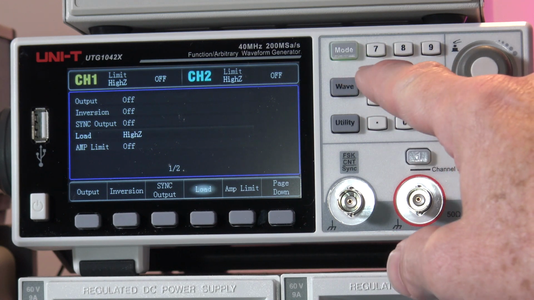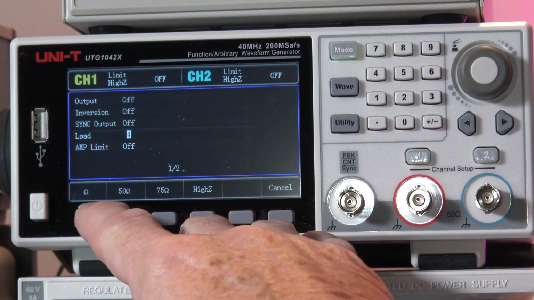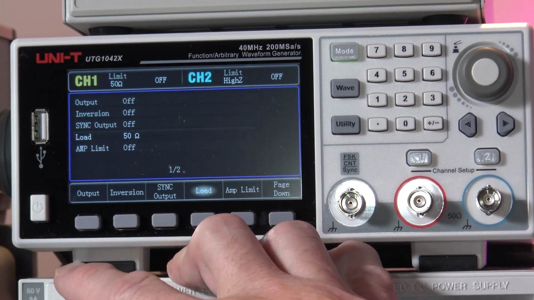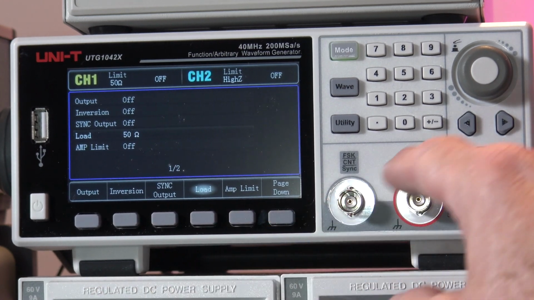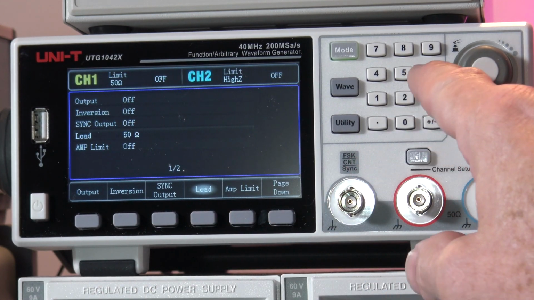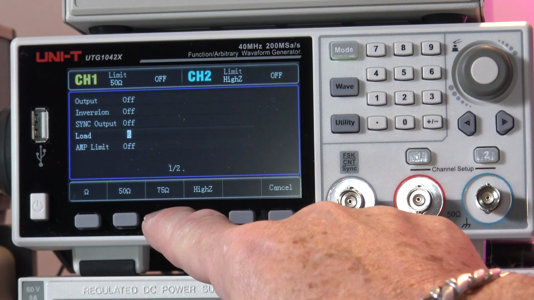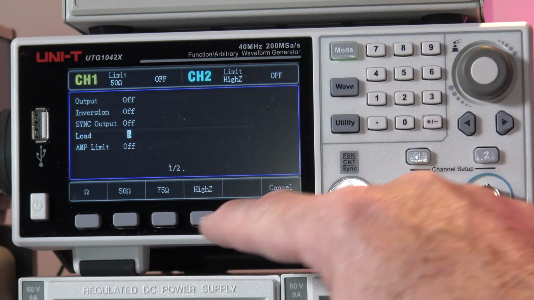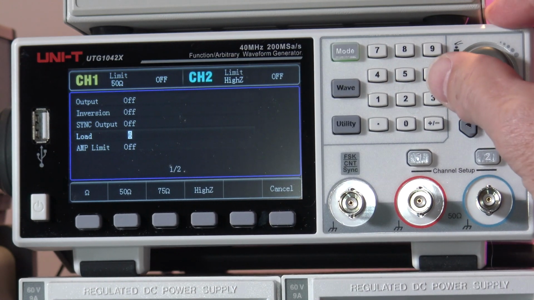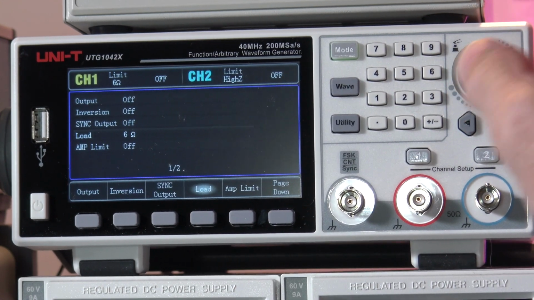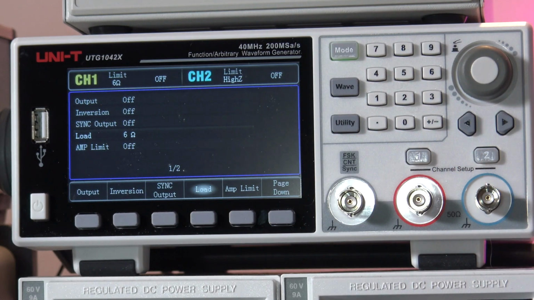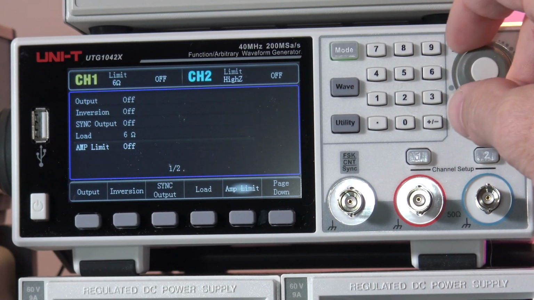You can start saying, I think it's 4. Nope, I want to choose 50. And it goes 50 ohm. Or you can go, oh, wait, hold on, I want to go to 6. Oh, wait, no, 75. Or you can say, you know what? Actually, it's something in between. And you can go 6 ohms. So you can dial in any number you want.